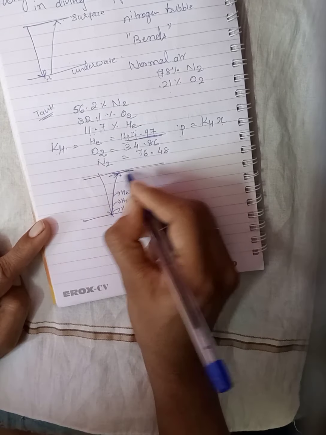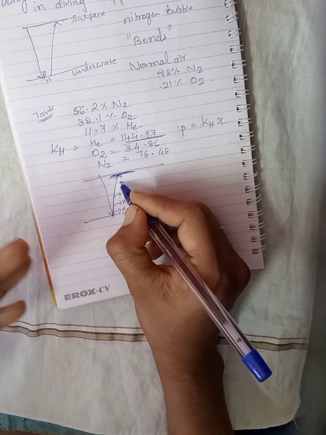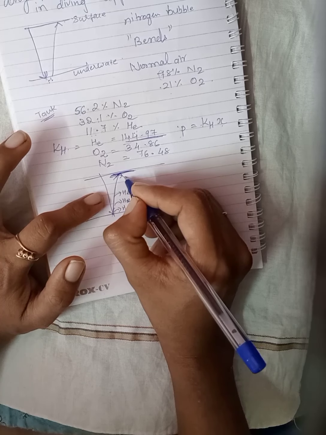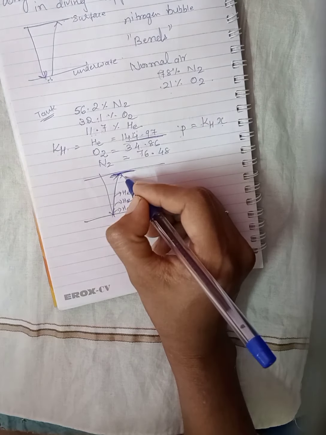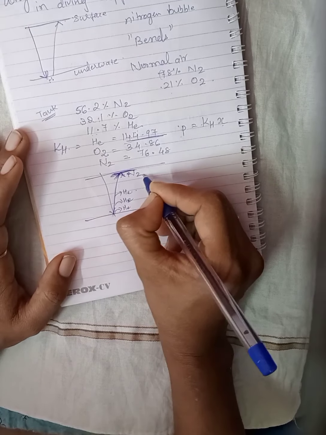When they come to the surface, the pressure will decrease, but it will not decrease suddenly. With low pressure, less nitrogen will be released.